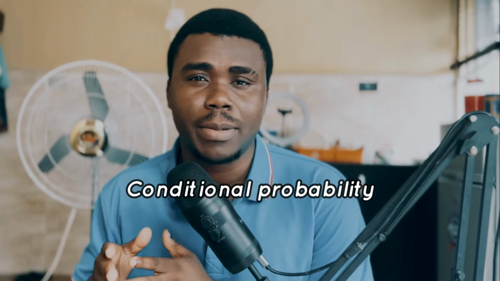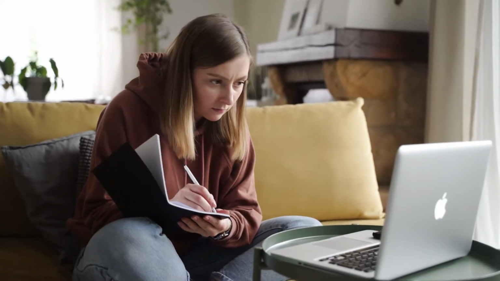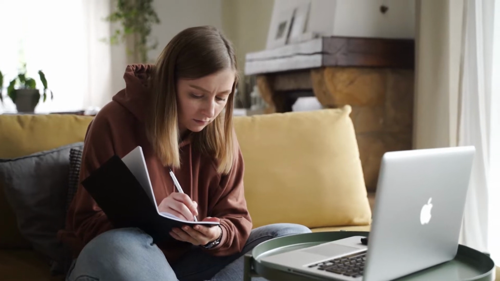The concept of conditional probability and Bayes' theorem. We'll be given the formulas that work with conditional probability and Bayes' theorem, and in the next set of videos we will try to solve one or two questions under the concept of conditional probability and Bayes' theorem. So without further ado, let's jump into the video properly.